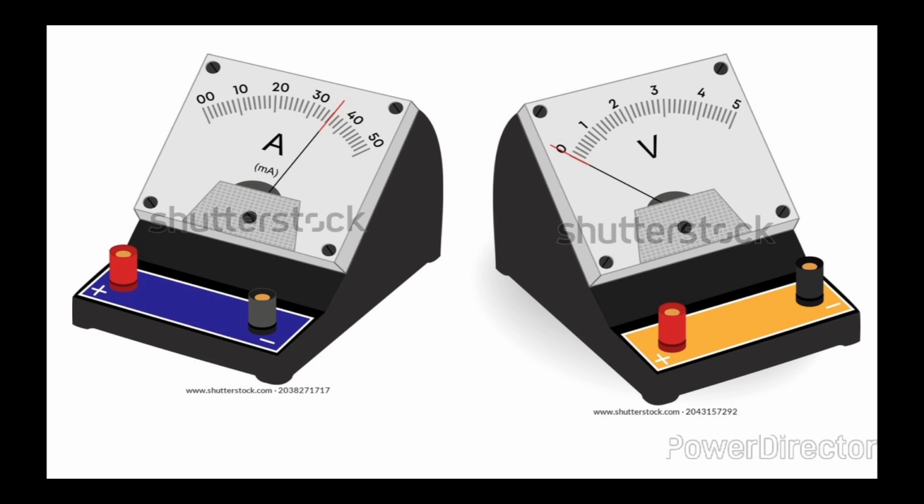So both in ammeter and voltmeter there will be a pointer. When the circuit is on, it shows the deflection. The needle shows the deflection and it shows the reading, how much current is flowing and how much potential difference is present in the electric circuit. So these are the 2 pictures of ammeter and voltmeter.